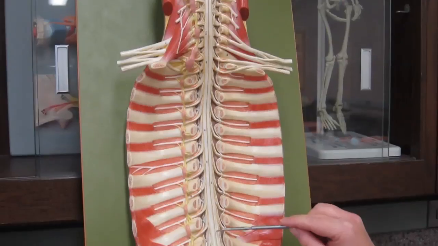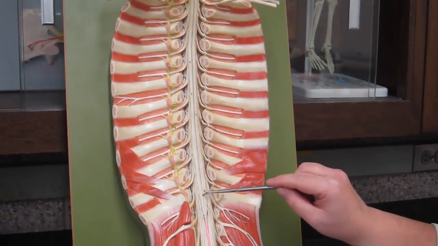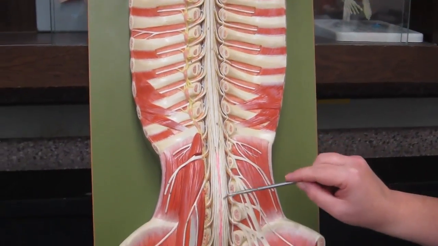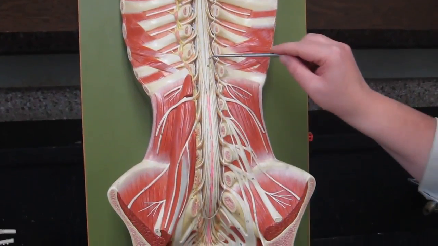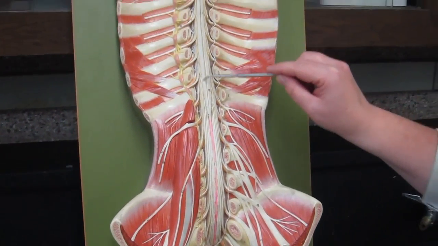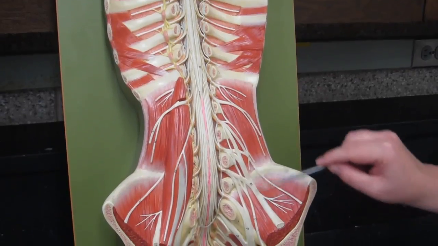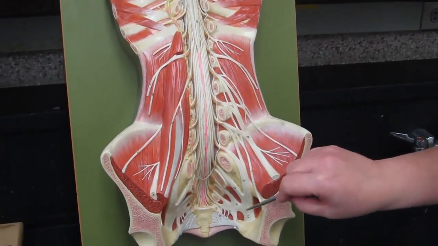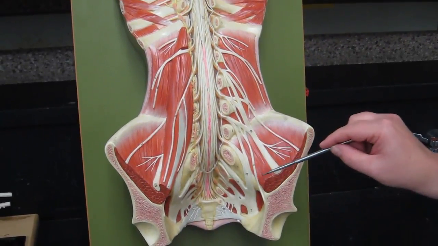And if we look at the lumbar enlargement, all of these white structures here are coming from that lumbar enlargement, and they eventually become lots of nerves going out into the periphery as well.